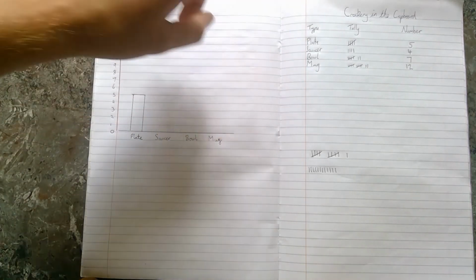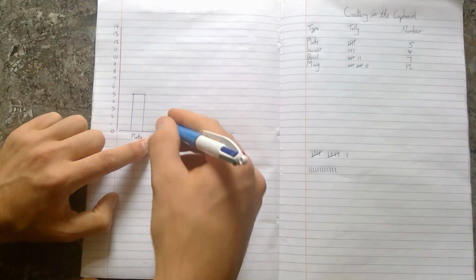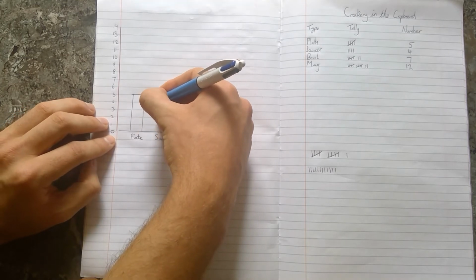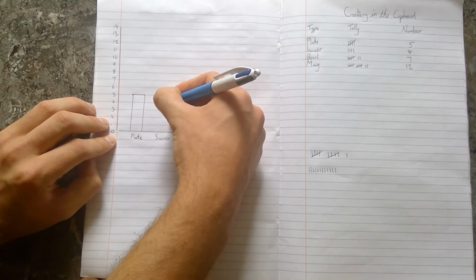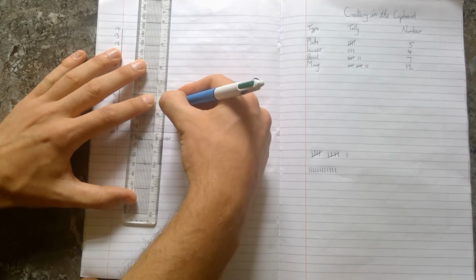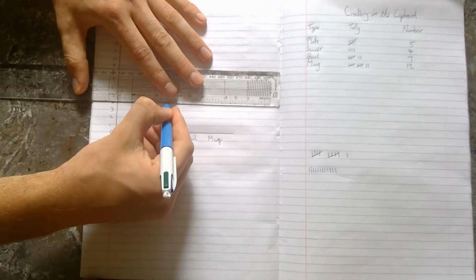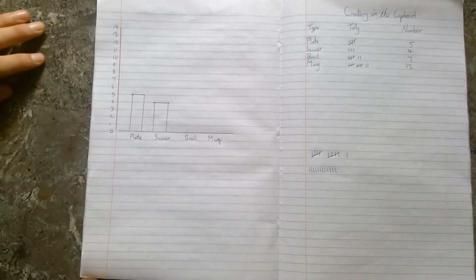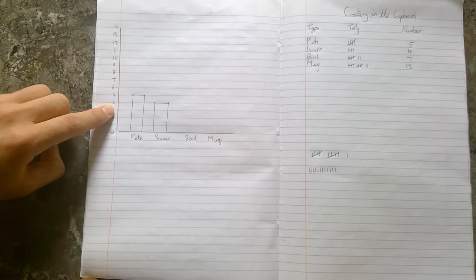Next, we've got our saucer. We have 4. We're going to leave a small gap between plate and saucer. Going to draw its own bar. So 4. Draw our bar shape. Draw our lines with a ruler, very important. Saucer up to 4.